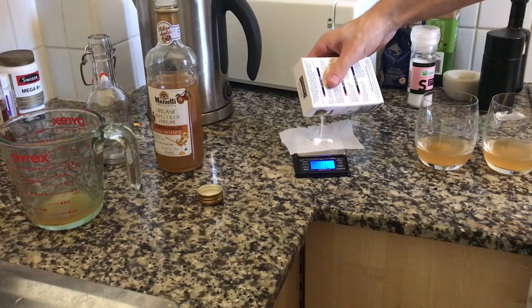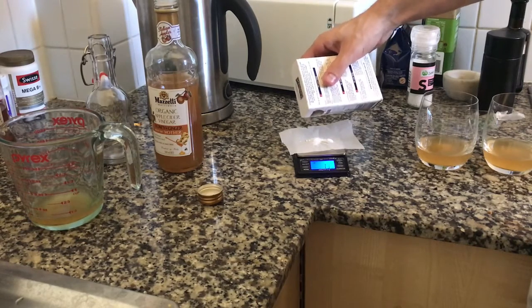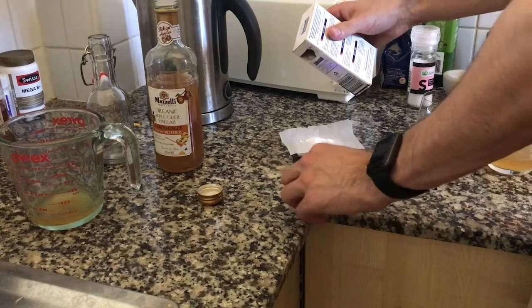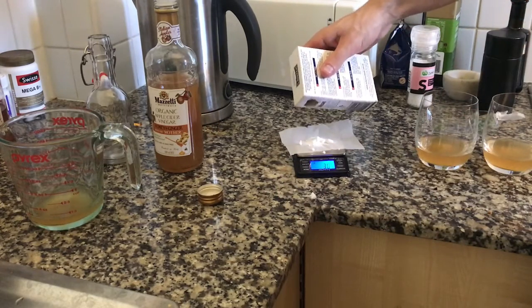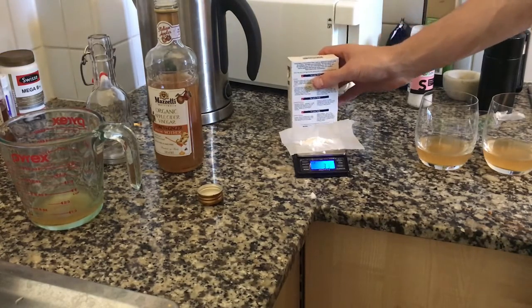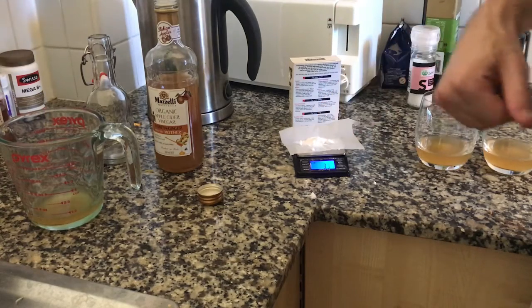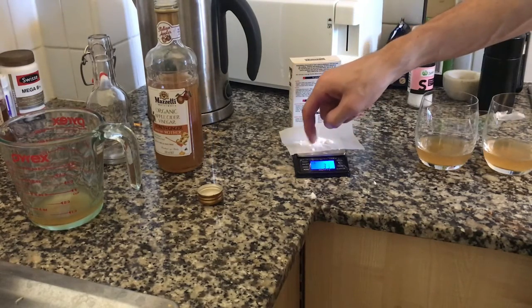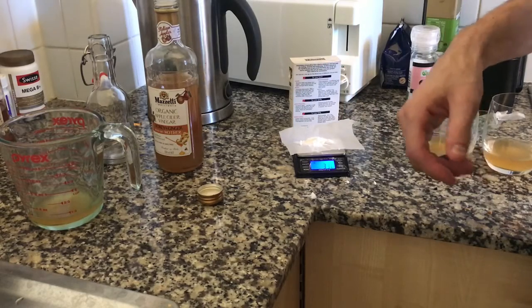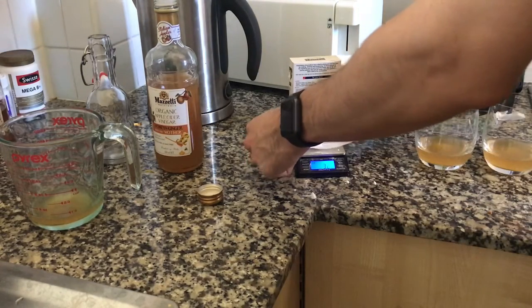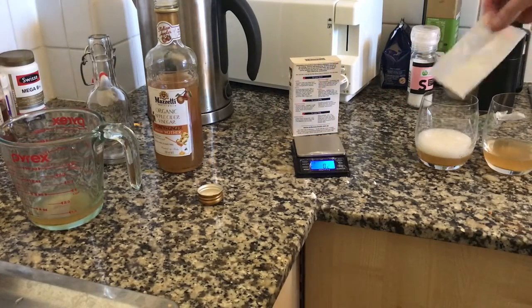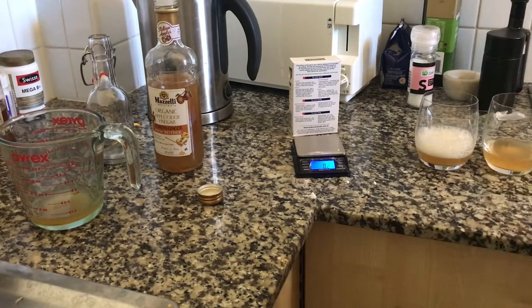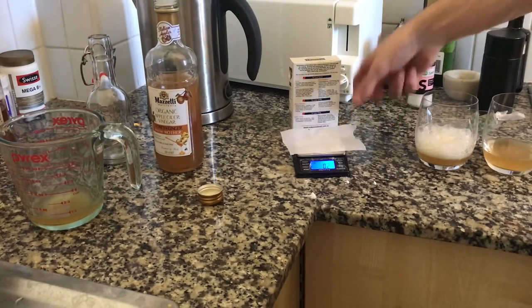That's 1 gram. No, you can stay there. It's 1 gram. 3.1. 3.37. 3.33. Okay, 3.3. Beautiful. We'll put this into one of our solutions. And we'll do the same thing here.